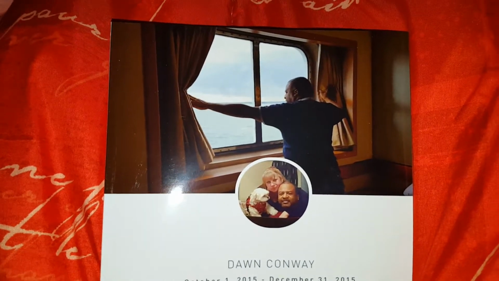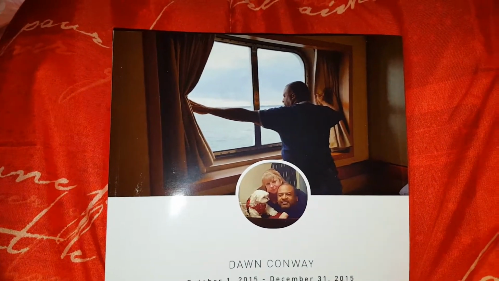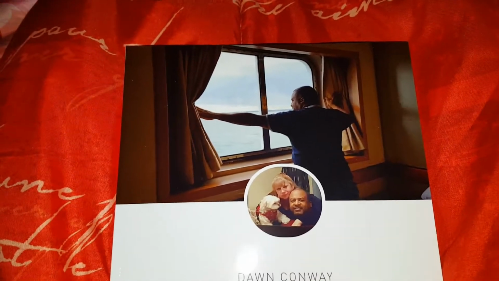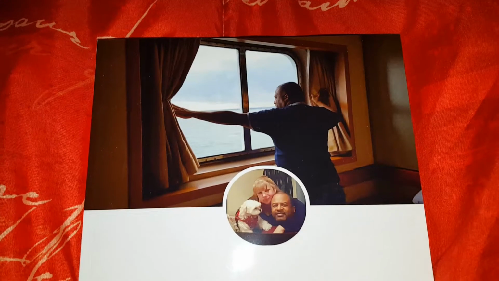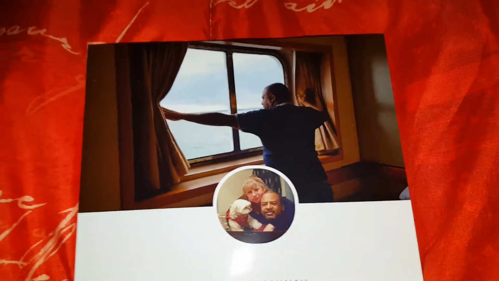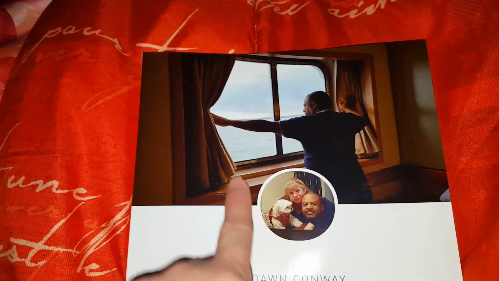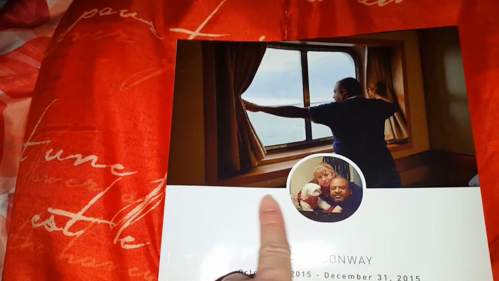If you do it on a regular computer as opposed to your cell phone, you can choose which pictures are on here. You can choose how you want the front done as far as the pictures. I chose the circle here and the big main picture here.